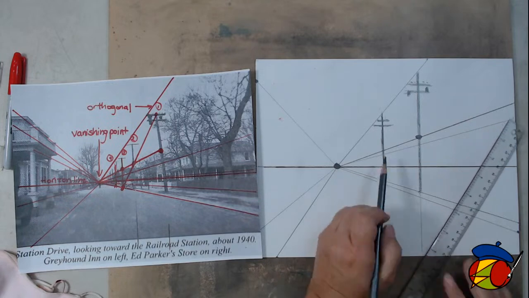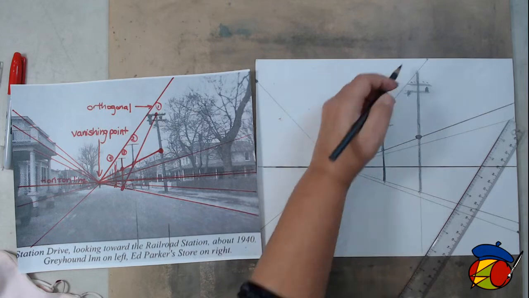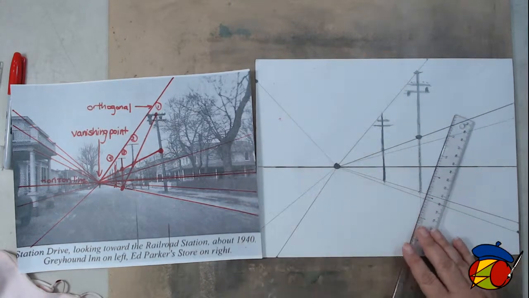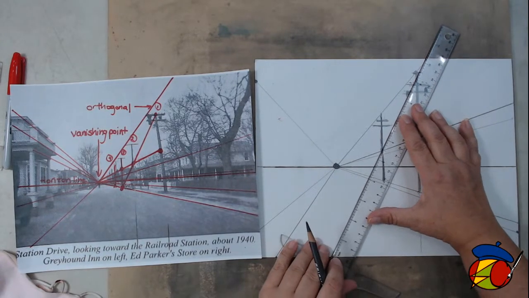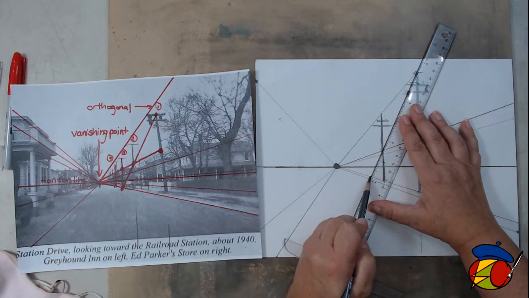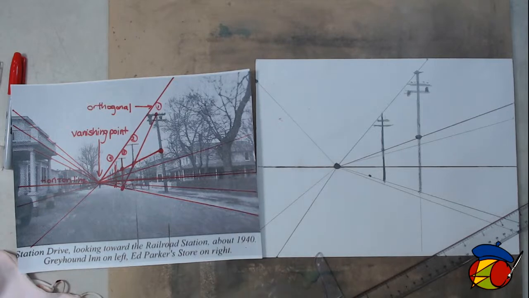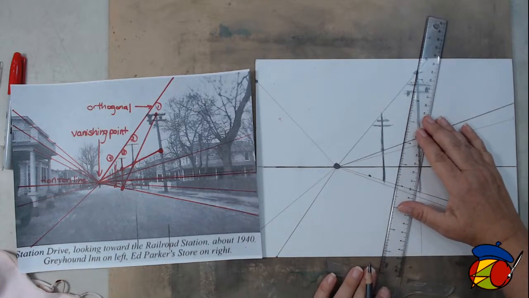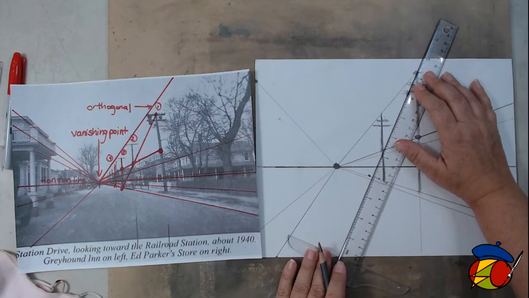So what I can do is I know where the center of this telephone pole is. I know where the top of my first telephone pole is, which is up here. So I line up my ruler with the top of the first telephone pole, going through the middle of the first, and I'm going to mark where that will tell me where the third telephone pole goes. Okay, go from the top of the first telephone pole through the middle of the second telephone pole behind it. Yes. The second pole, how did you get that one there?